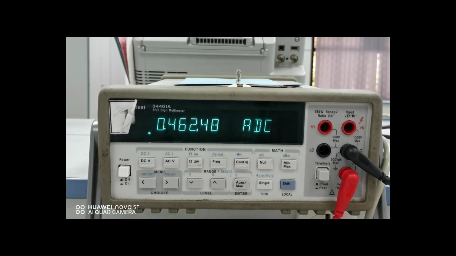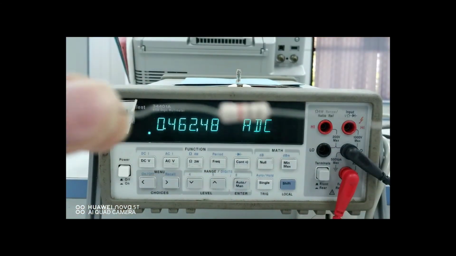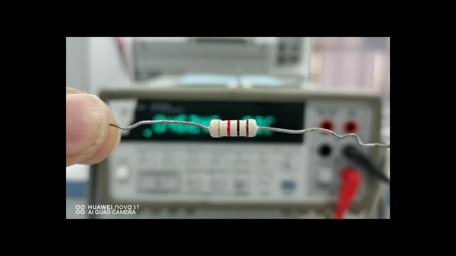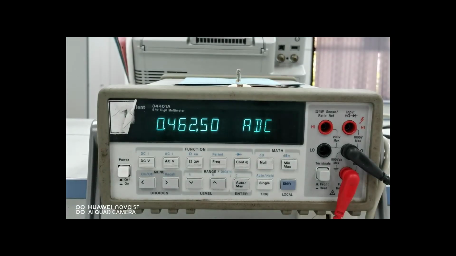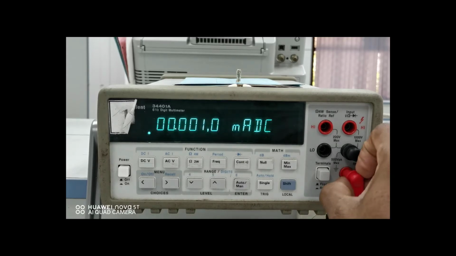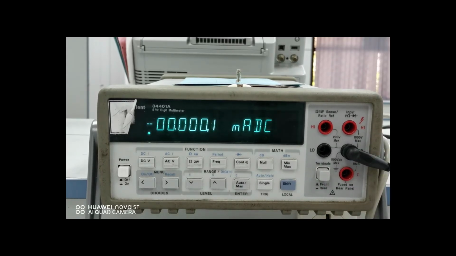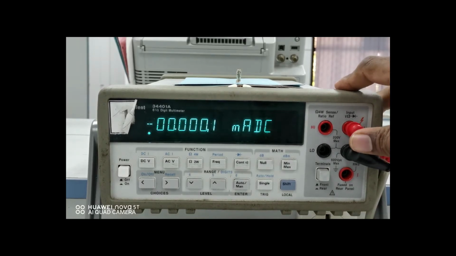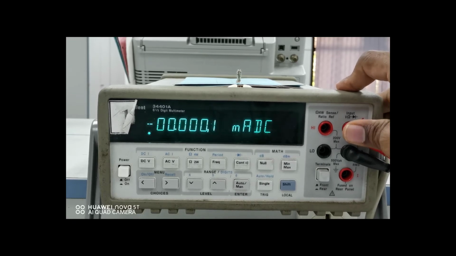Next example, we try to measure the resistance value of this resistor. Okay, so you turn off the power supply, then you need to change again the positive terminal and put it at the first terminal of your multimeter.